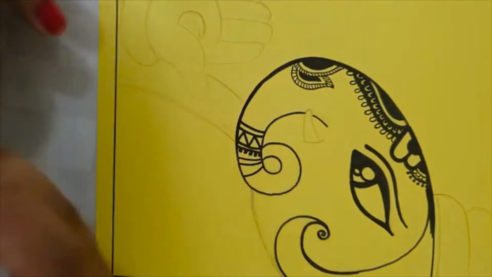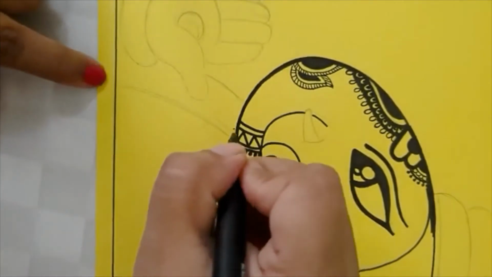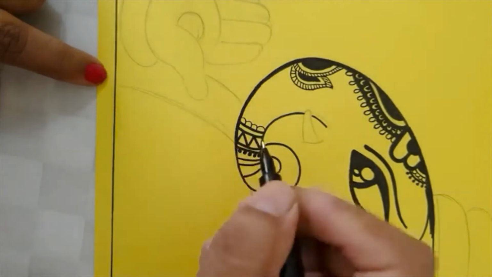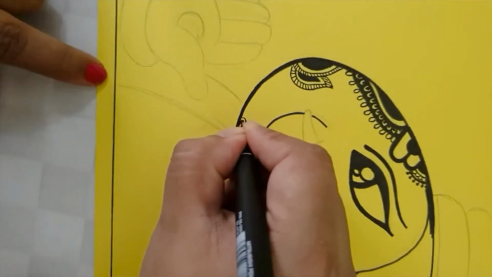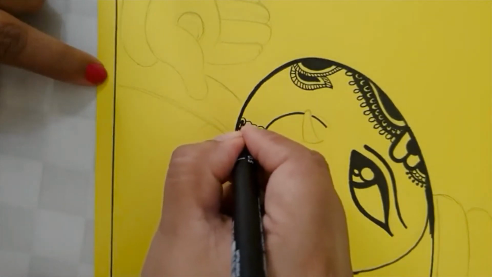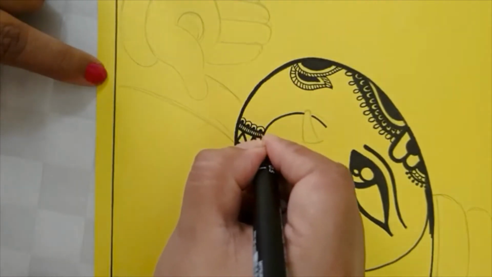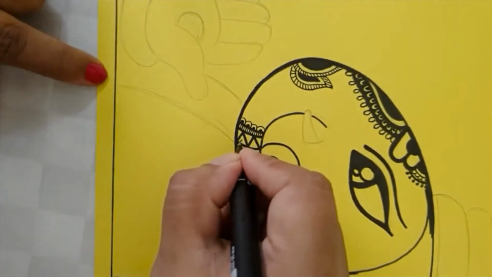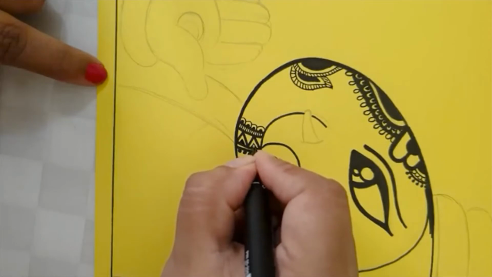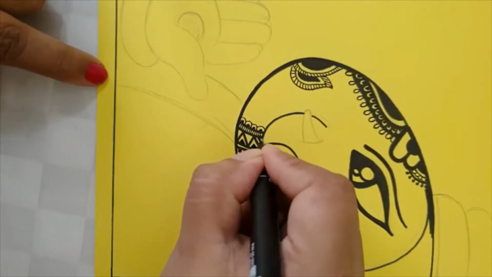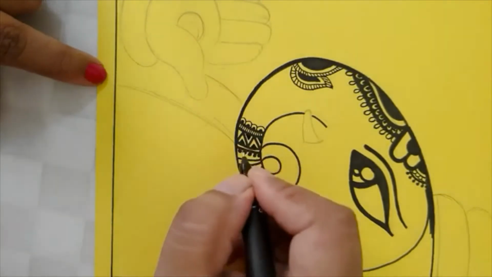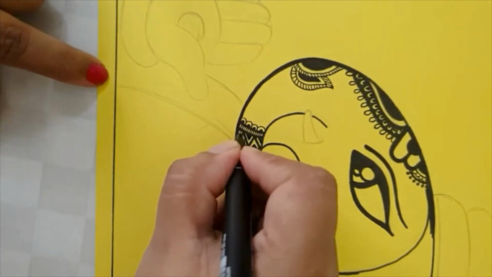Okay, so this is just a basic outline, and now we can start defining it further, right? So again, I'll change back to my thin pen, and I will create these shapes, add more details, fill this with small lines, and make little triangles inside the big triangle, fill it up in black. I chose a yellow paper to do this because I thought that it is Ganpati, and it is a festive religious work, and it's always pretty on a yellow background.